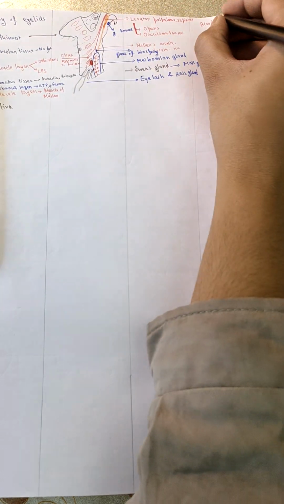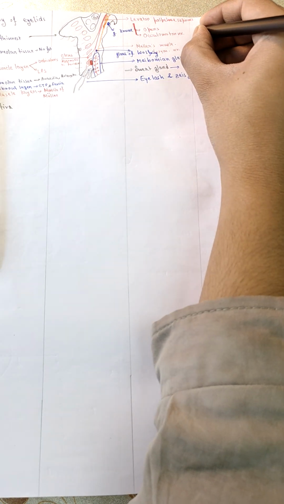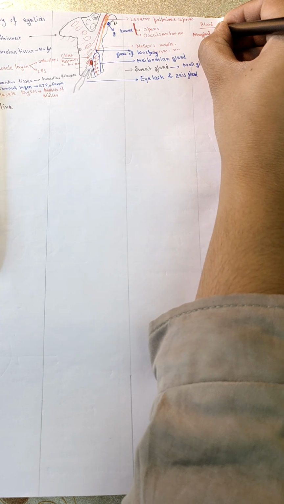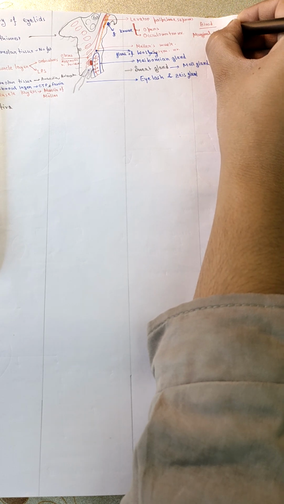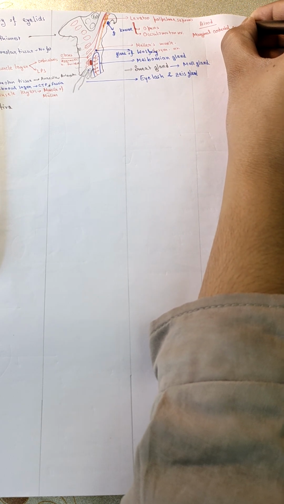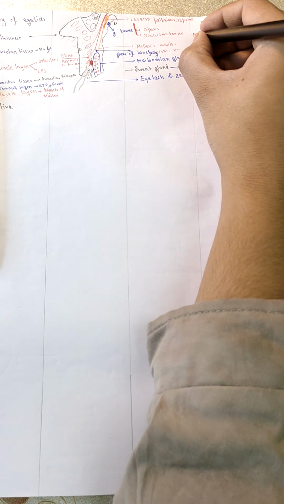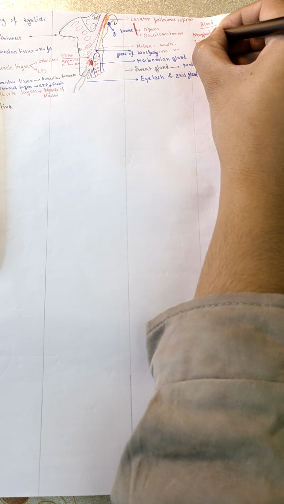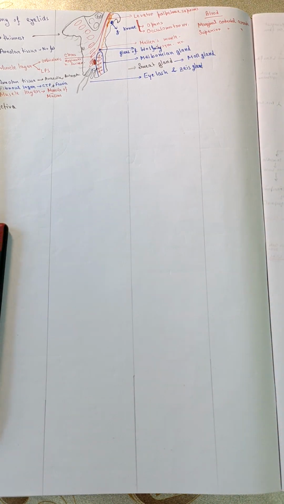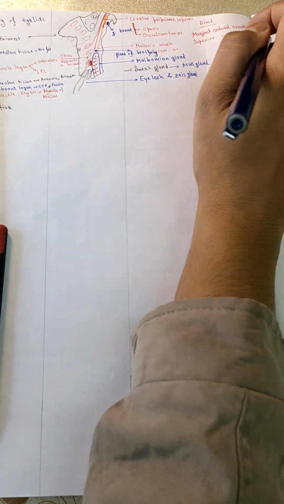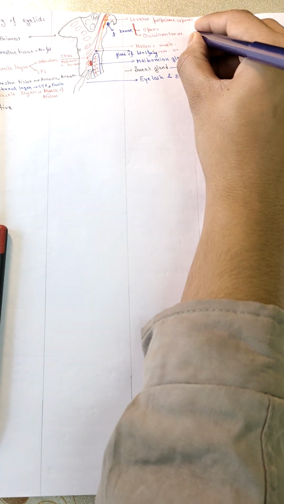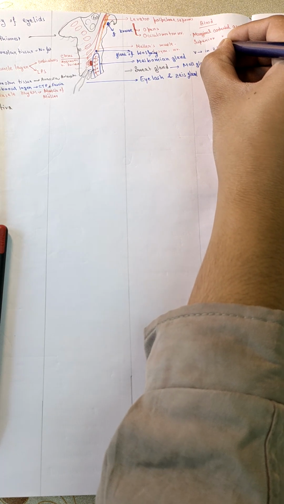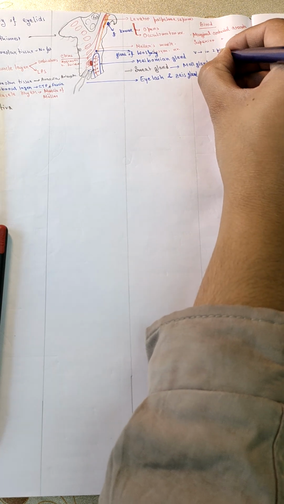In the superior eyelid there is another arcade, the superior arterial arcade. The venous structures are arranged in 2 plexuses.